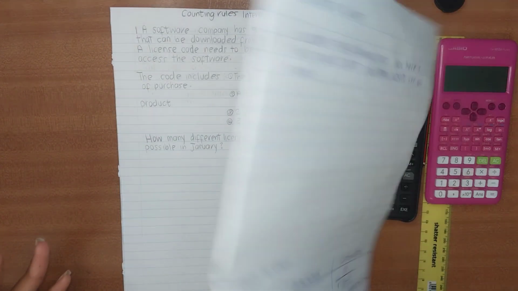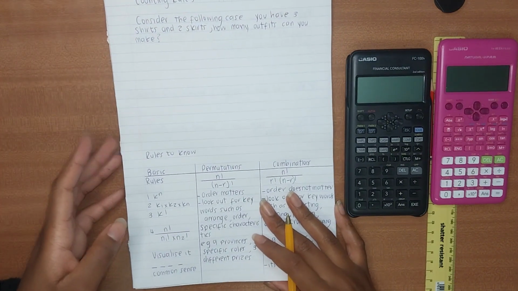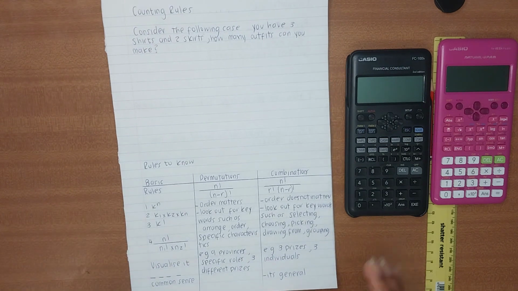But some events are not as easy as tossing a coin, rolling a die, etc. Sometimes you have a broad number of outcomes. For example, if we look at the number plates that you can make in South Africa, that's a huge number. We're talking about millions, even billions of possible number plates that you can make. So it's not as easy as counting the outcomes when you're tossing a coin or rolling a die.